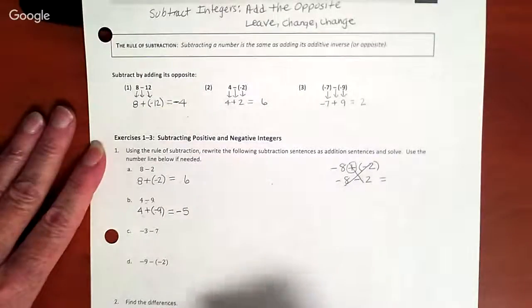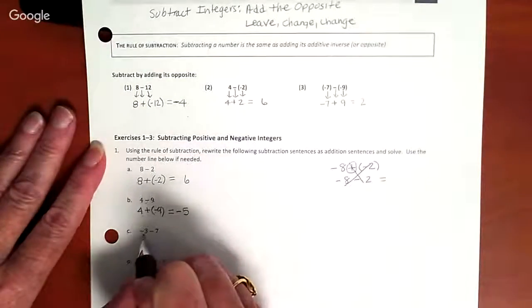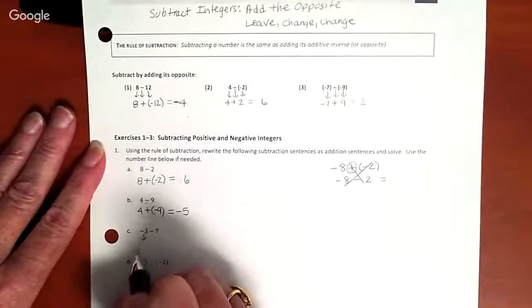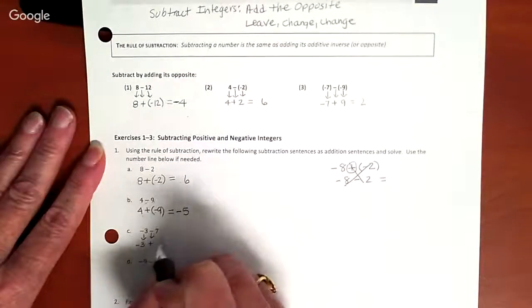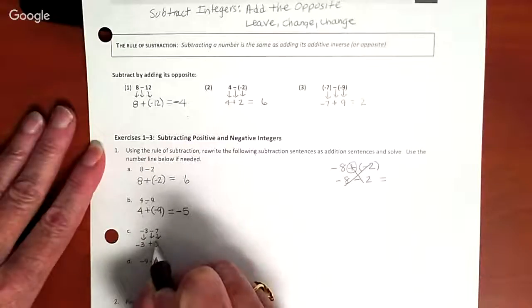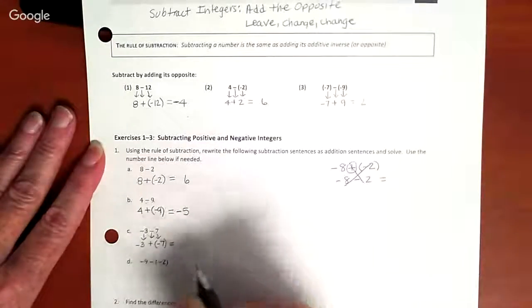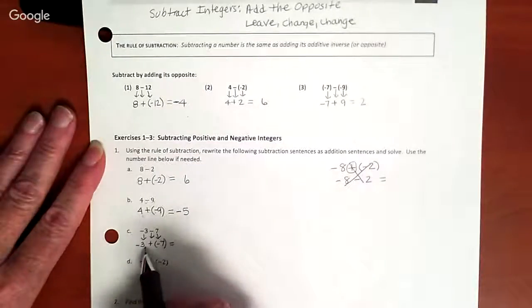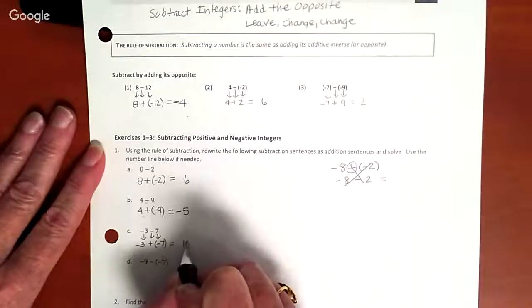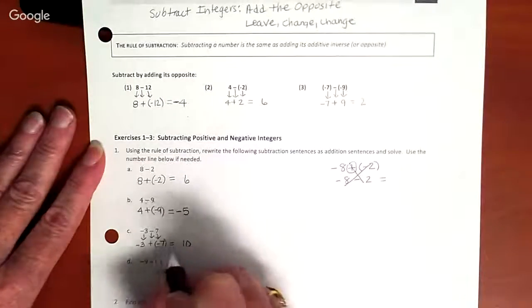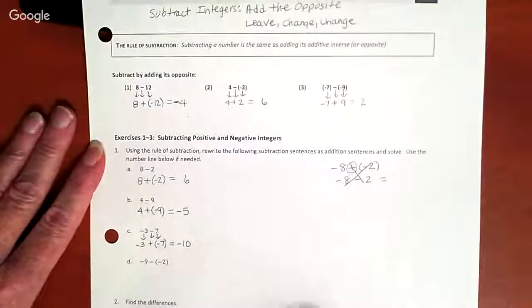What I mean by the 3 arrows is leave my first number, which is negative 3. Change that subtraction sign to the positive. Change that last number, 7, to its opposite, which in this case is negative 7. So here my signs are the same. So I'm going to add my numbers. 7 plus 3 is 10. Take the sign of the larger. So my answer is negative 10.